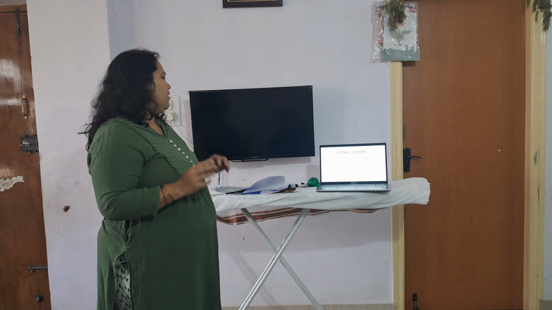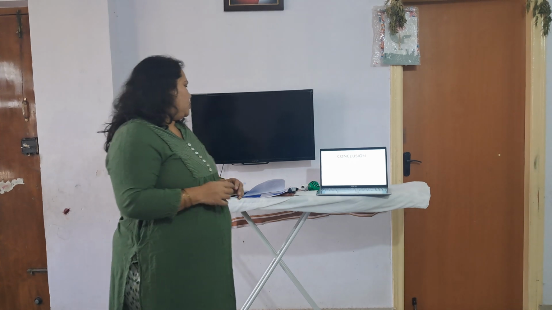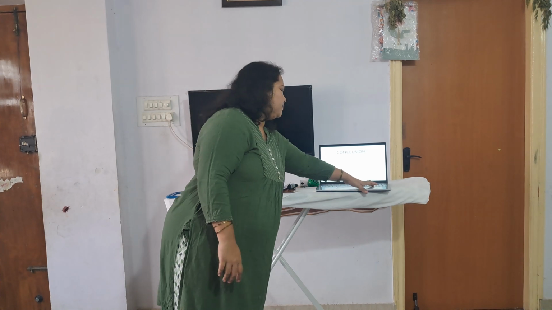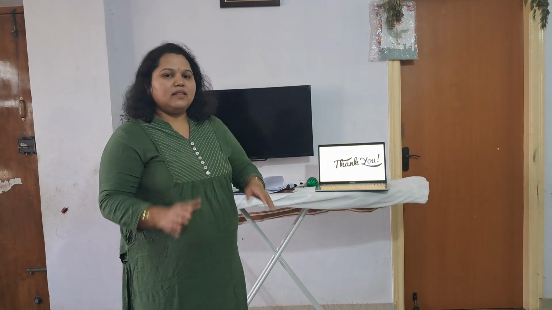Now, final conclusion: this practice helped learners see symmetry not just as a math concept but as a way of seeing the world, with deeper understanding through a multisensory approach. Now it showcases the power of hands-on STEM learning. Thank you.